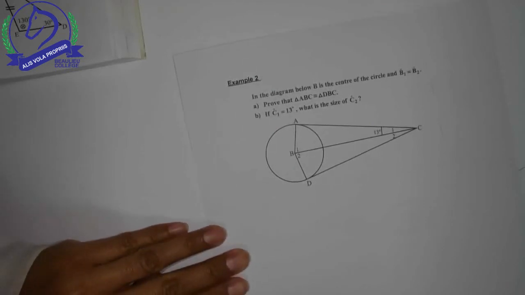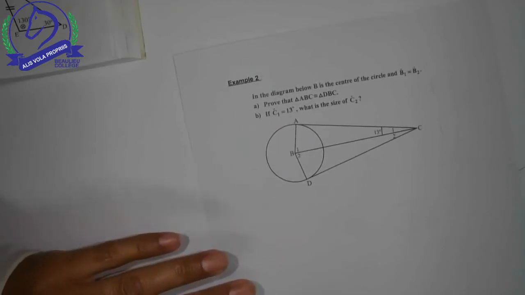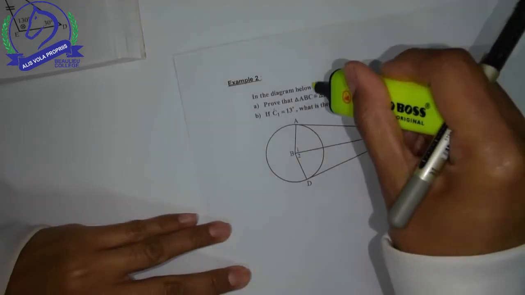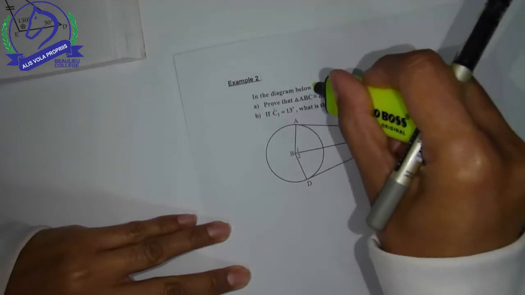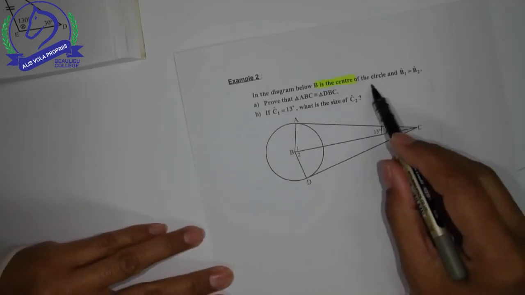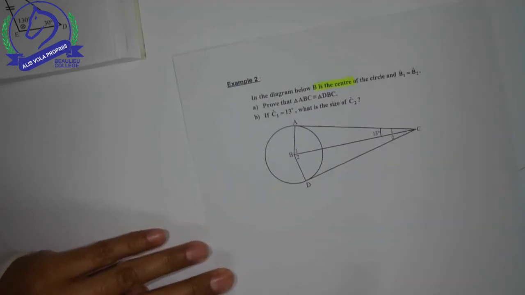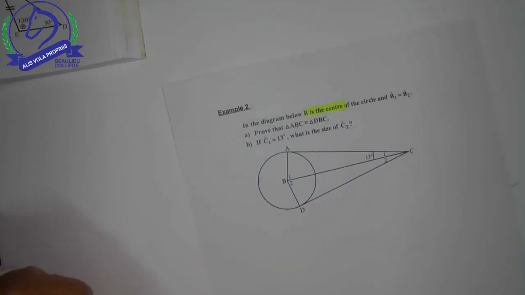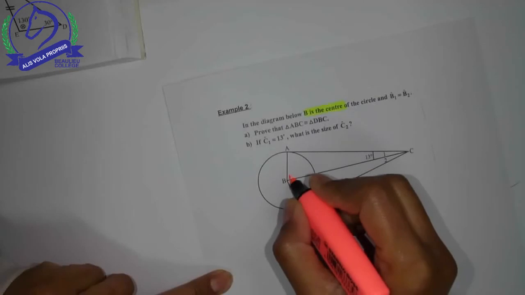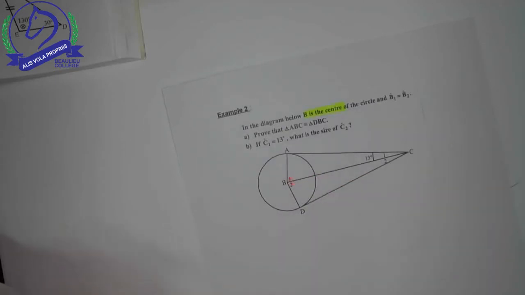Okay, so example 2. In the diagram below, B is the center of the circle. Important information. As I said when we did geometry at the start, always read the information. And if B is the center, that makes a big difference. You cannot assume that B is the center if it is not given. And B1 is equal to B2. So they gave us another bit of information that angle B1 is equal to angle B2. So firstly, let's mark that down. So B1 is equal to B2, and I've used highlighters to show you that.